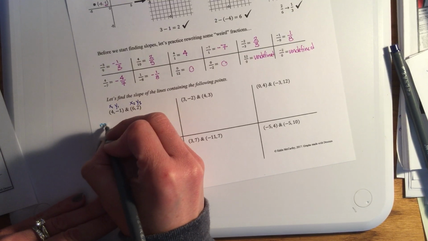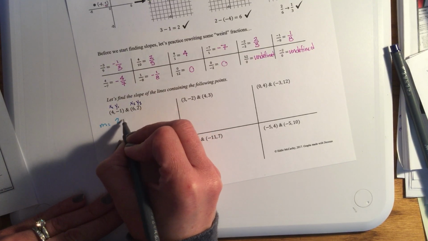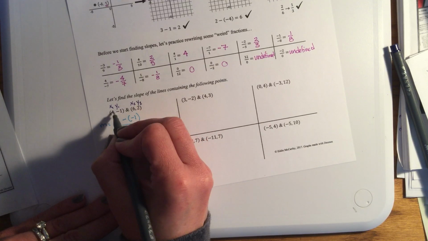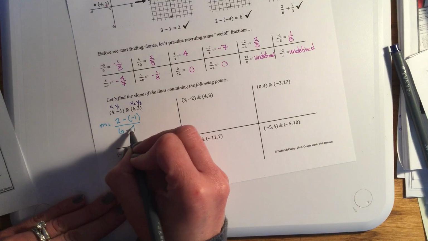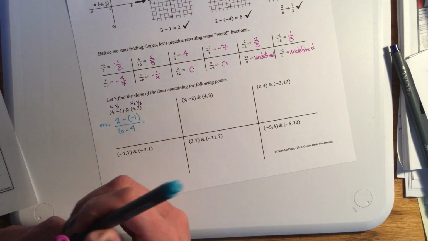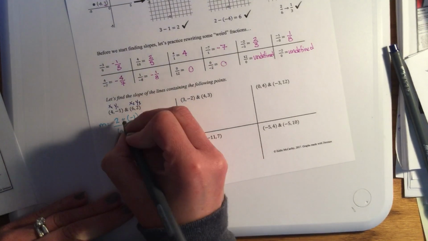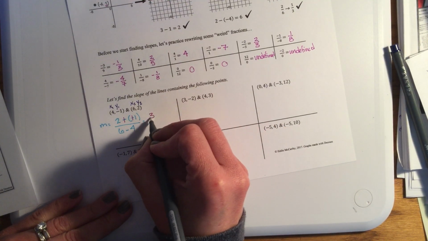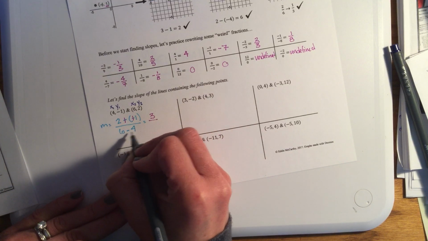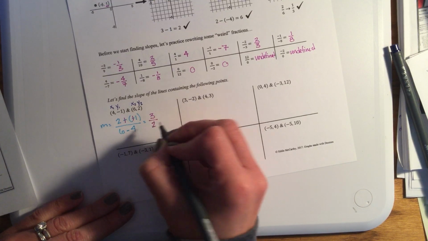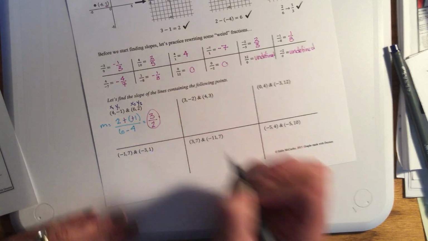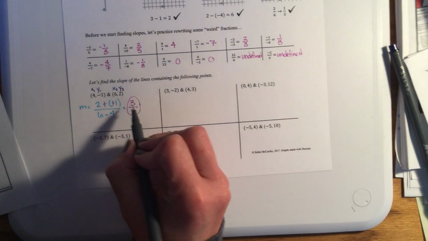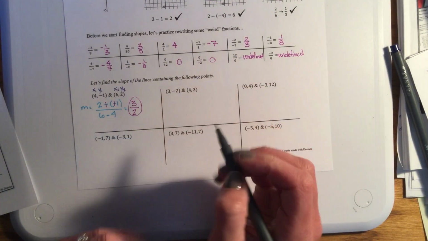y2, my m, is going to equal 2 minus -1 over x2 is 6 minus x1 is 4. So remember that when you subtract a negative, this turns to adding. So 2 plus 1 is 3. 6 minus 4 is 2. And so 3/2 would be your answer. Do not switch it to 1 1/2. We don't want to deal with that for a slope, because you're going to think about this: you're going to go up 3, right 2.